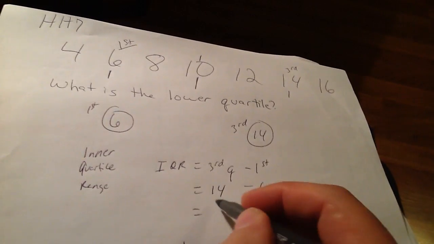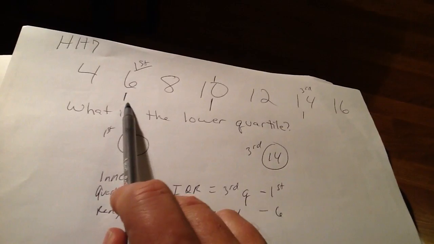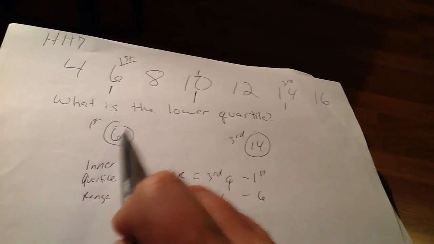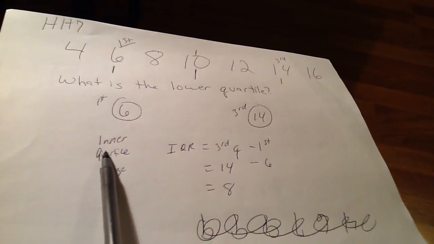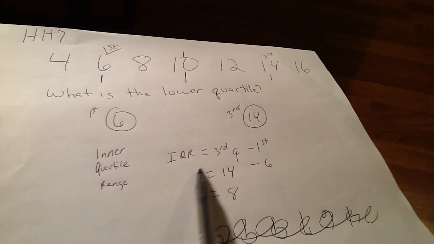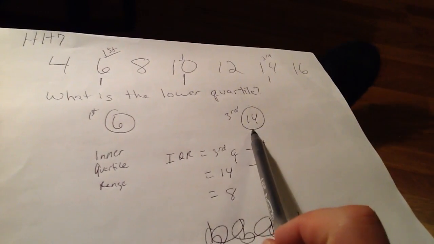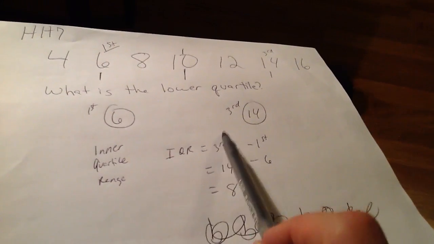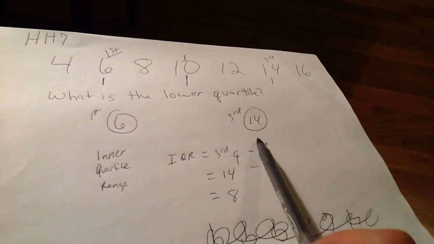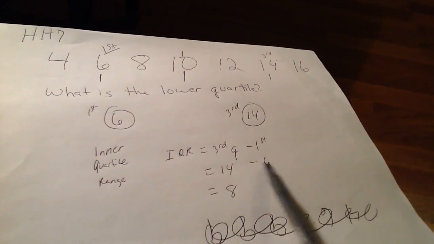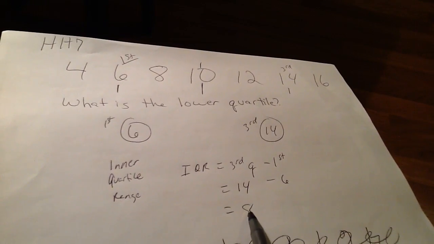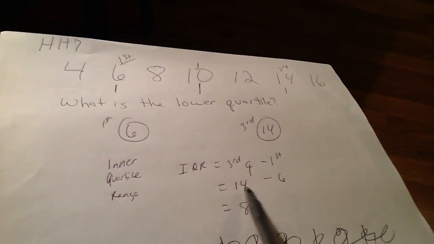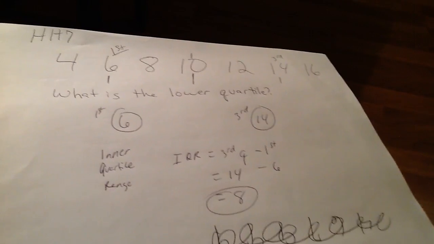So we can see that our first, or lower, quartile is 6, and the upper, or third, quartile is 14. To find the interquartile range, IQR, you take your third quartile minus your first quartile. So your third quartile in this instance is 14, subtract your first quartile, which is 6. So 14 minus 6, as we know, is 8. So our interquartile range is 8.